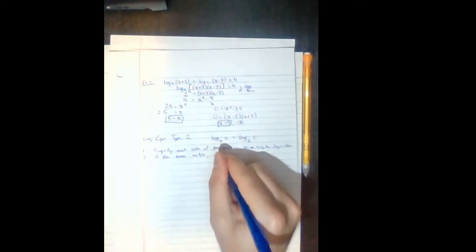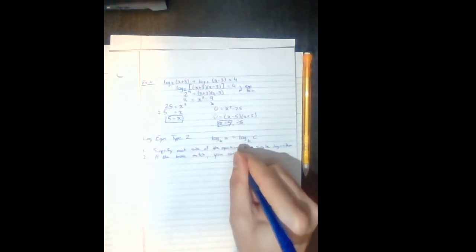And then, if the bases match, so if we have that exact same base on both sides, then we can make the two arguments equal to each other. We can equate the arguments of the logarithms.